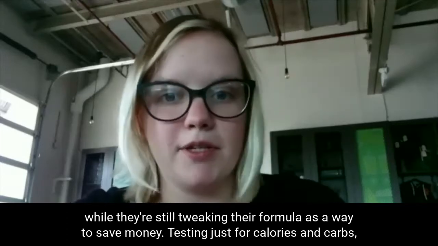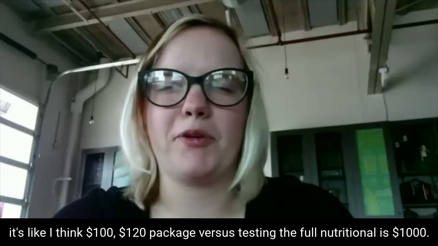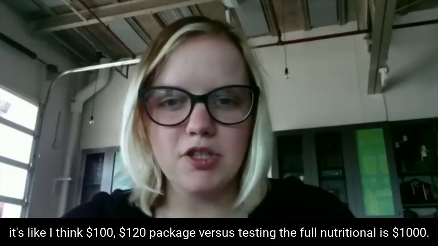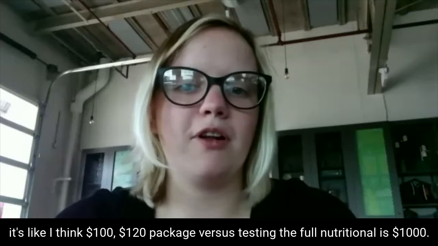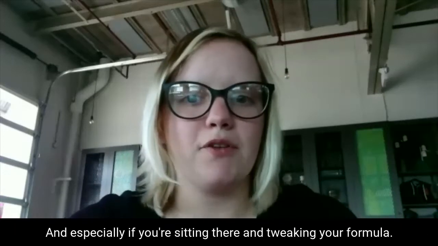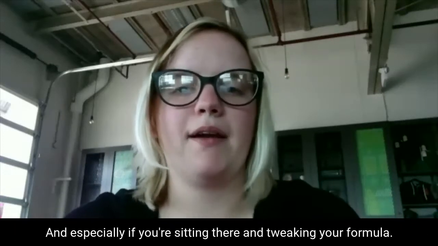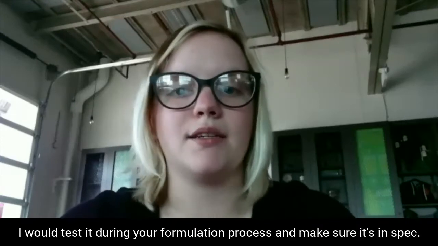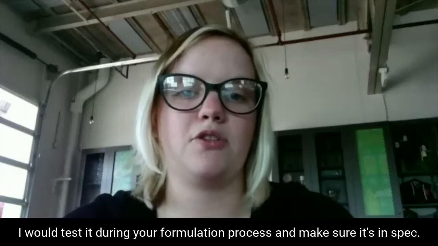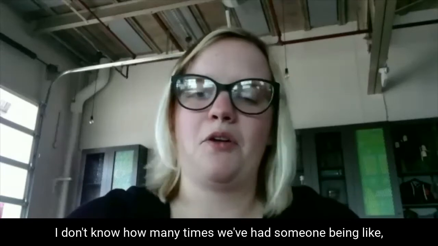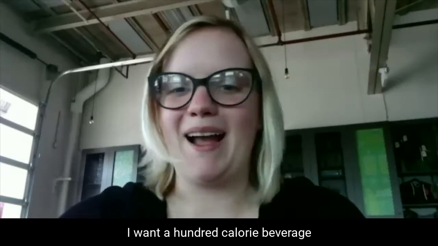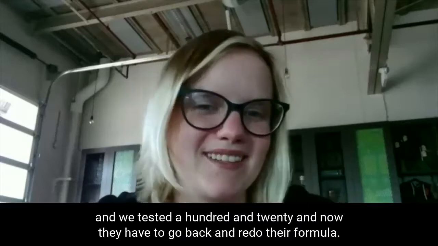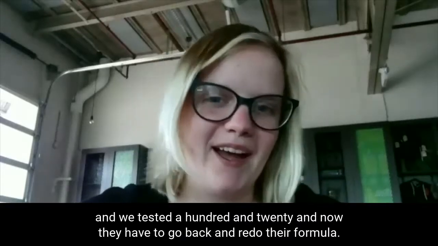Testing just for calories and carbs is, I think, a $100, $120 package versus testing for full nutritional, which is $1,000. And especially if you're sitting there and tweaking your formula, if you have a nutrition target that's very important to you, I would test it during your formulation process and make sure it's in spec. I don't know how many times we've had someone say, I want a 100-calorie beverage, and we tested and it's 120. And now they have to go back and redo their formula.